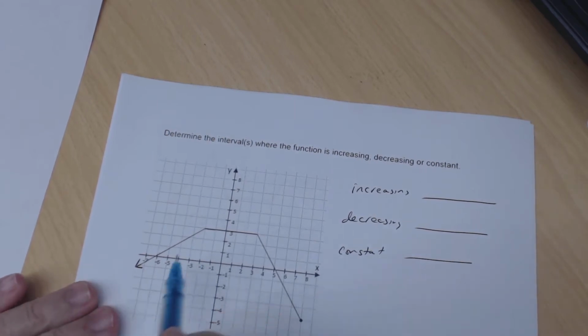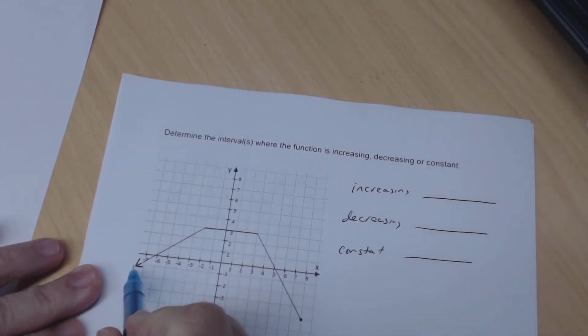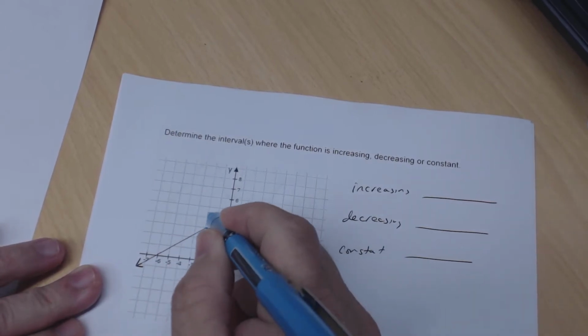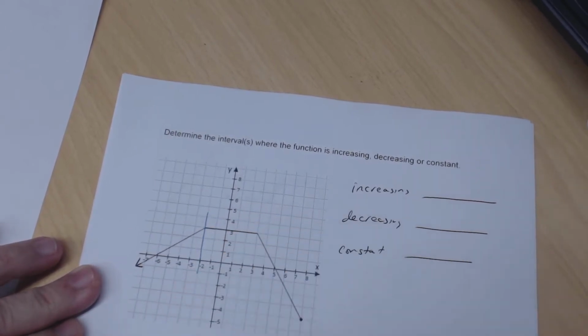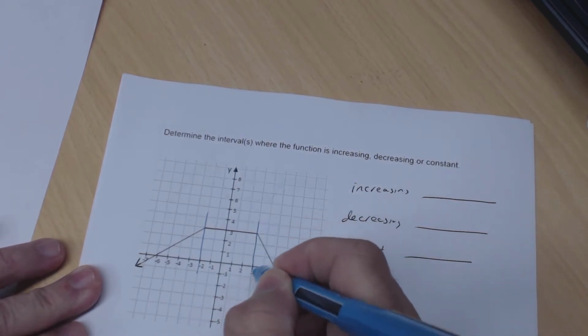But you're going from negative infinity to, okay, now what I would do is this. I would say increasing, then this is where it changes. So I would just make a little line like this. Then from here to here, it's constant. My y values are constant. Do another mark like this.